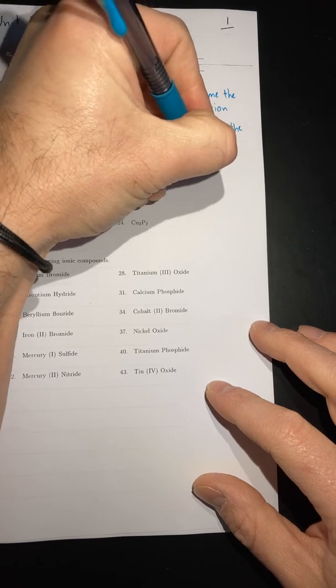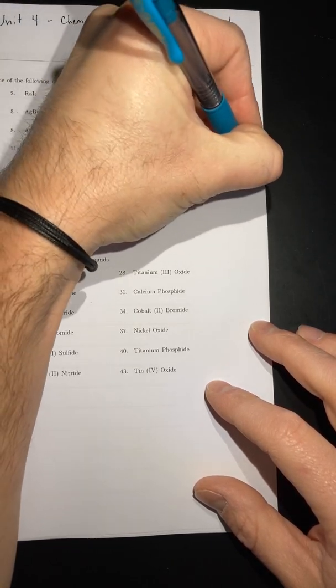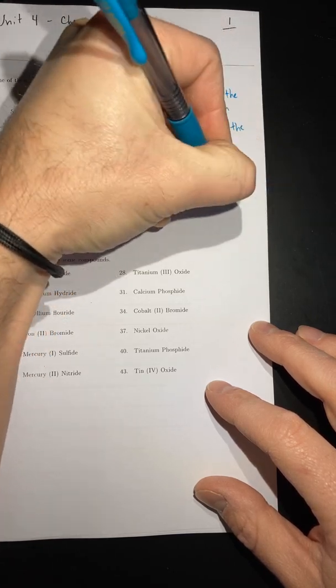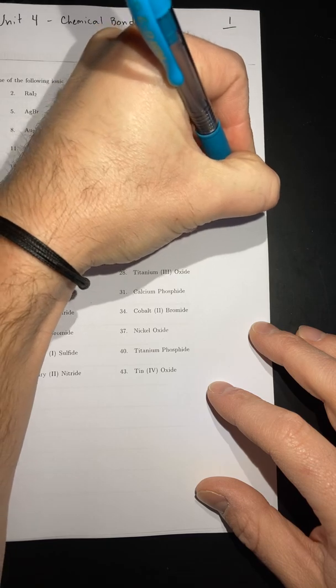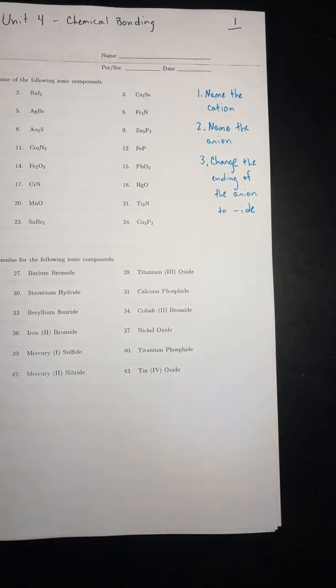And the third thing, you are going to change the ending of the anion to IDE. All right? Everybody with me on that?